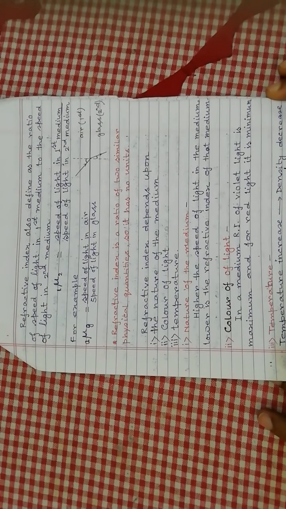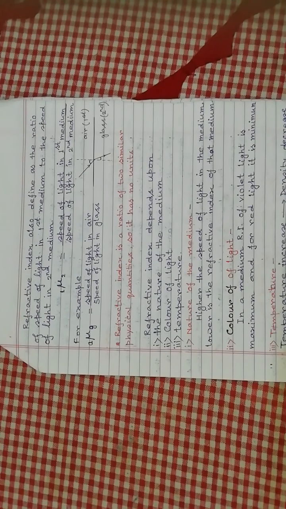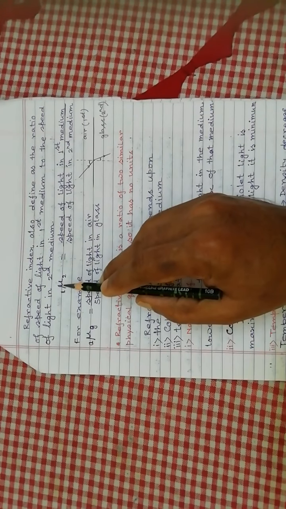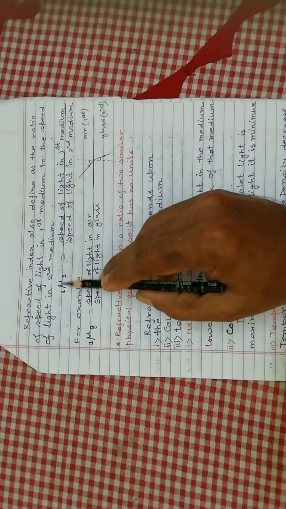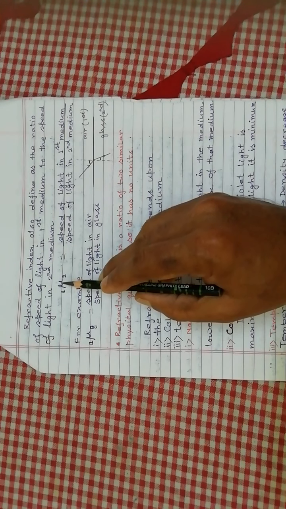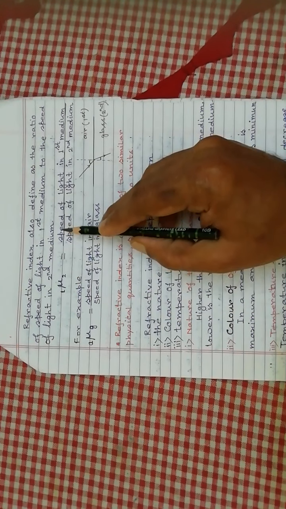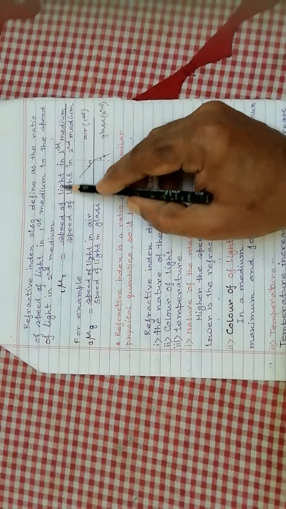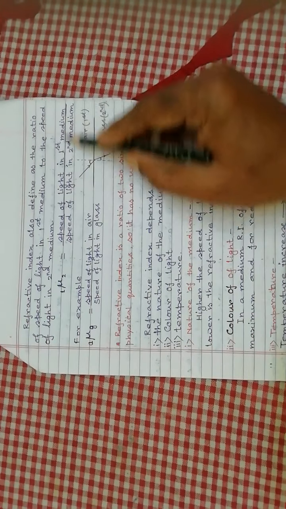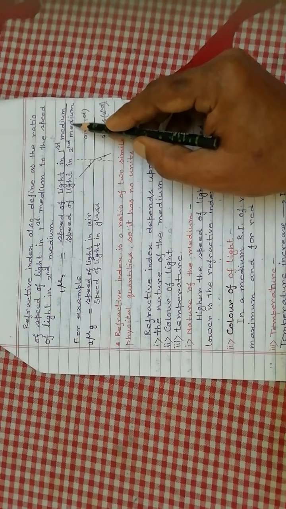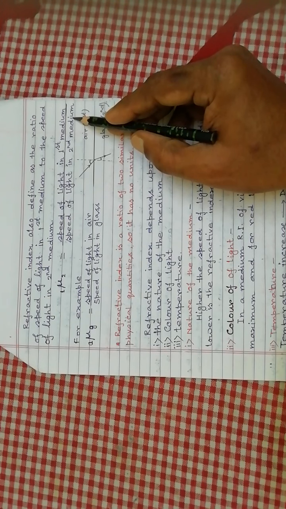Now refractive index is also defined as the ratio of the speed of light in the first medium to the speed of light in the second medium. The refractive index of the second medium with respect to the first medium will be defined as the speed of light in the first medium divided by the speed of light in the second medium.